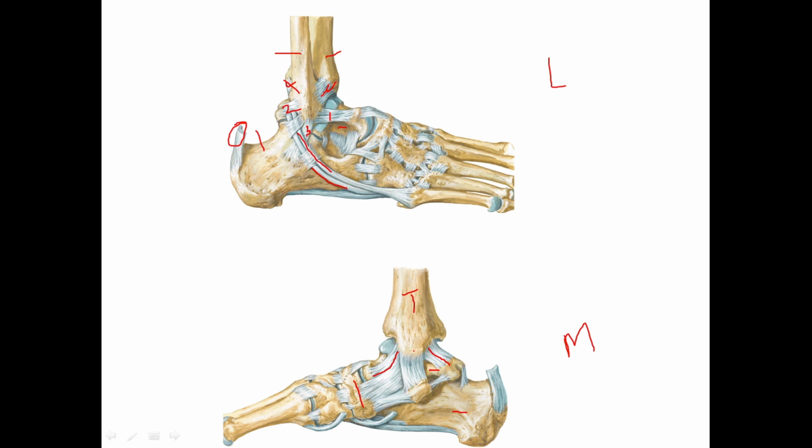Then we got here from the tibia to the navicular, and from the tibia to the calcaneus, this one.